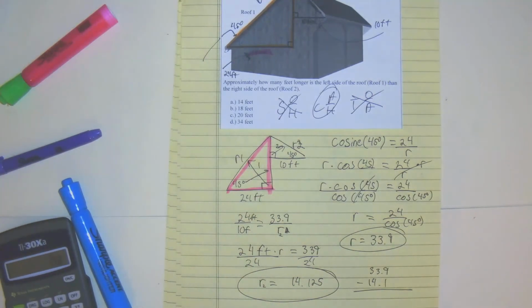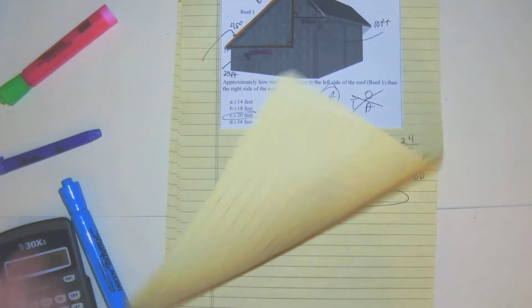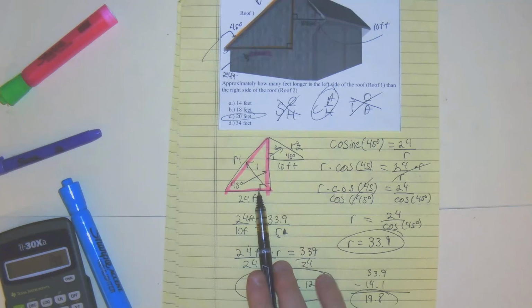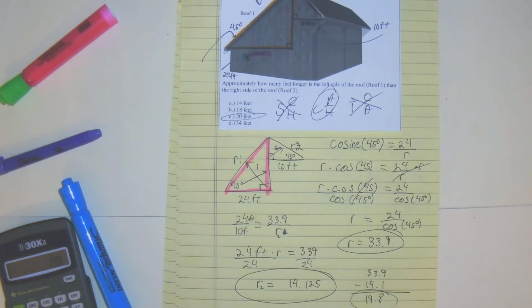We get about 19.8, which is a pretty good estimate. So the closest one to 19.8 would be C. What we did is create a proportion. If that's a little tricky for you, what you could have also done is use trig here, then subtract. Either way would have been correct.